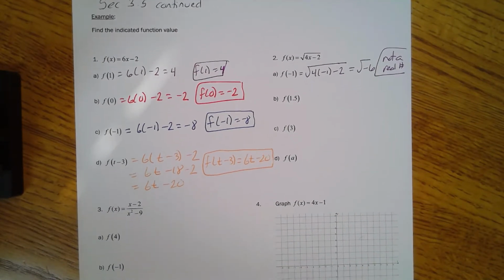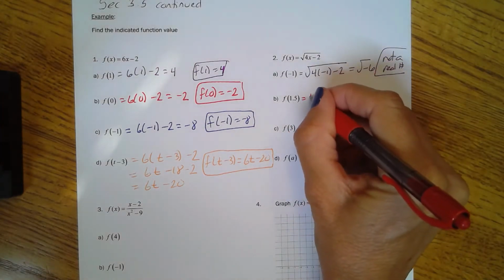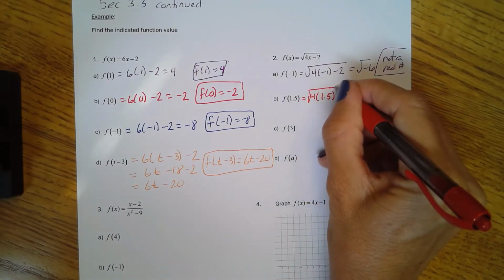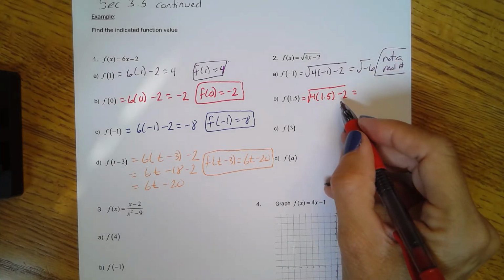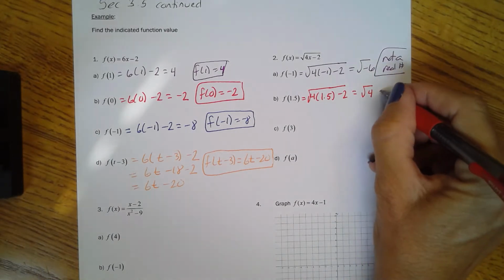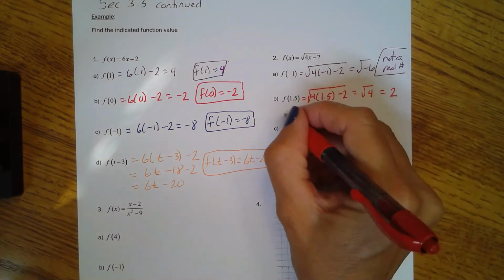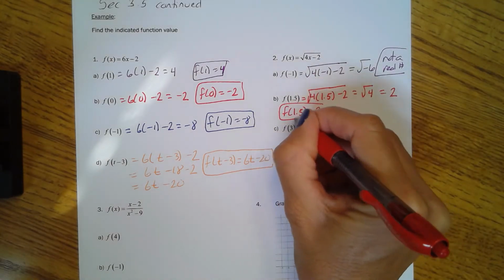Alright, what about f of negative 1.5? I'm sorry, f of 1.5. So all I need to do is plug in x being a 1.5, so the square root of 4 times 1.5 minus 2. So 4 times 1.5 minus 2 is the square root of 4. And again, if you put that into your calculator, or hopefully you know it, the square root of 4 is just 2. So f of 1.5 is just 2.